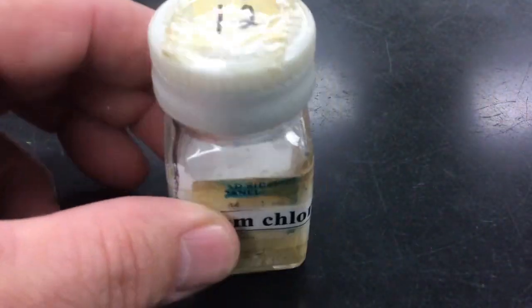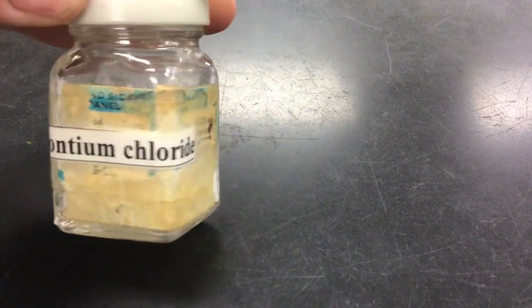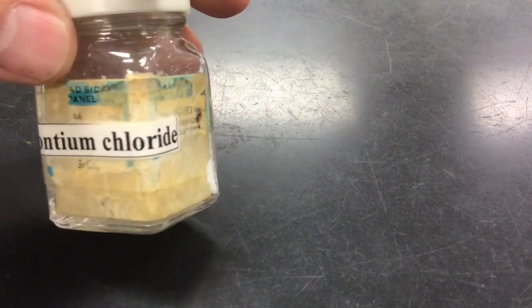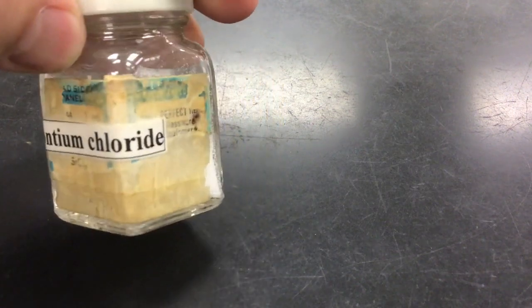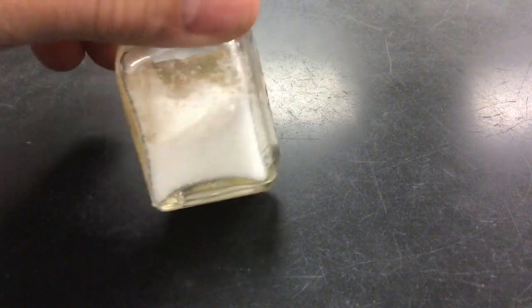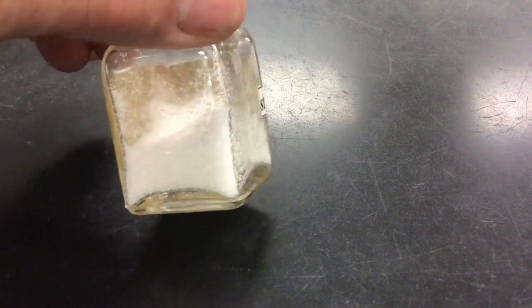This one's number 12, terrible bottle. It's an old school chemistry little vial. Let's see. So this one is strontium chloride. You can see that. Strontium chloride. And looking at it, it looks really familiar. There's a lot of them that look kind of the same. That's a solid in there.